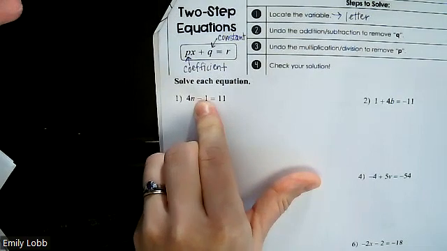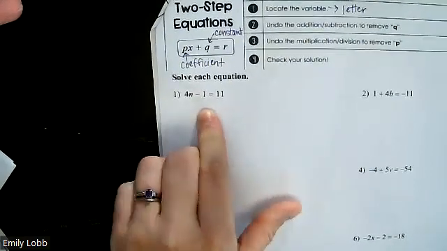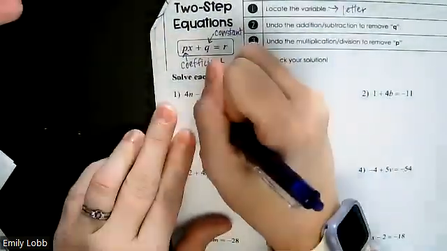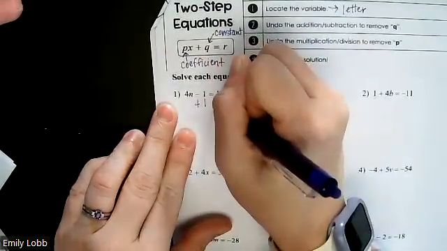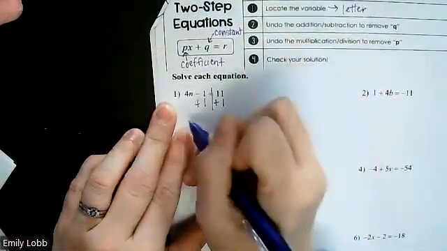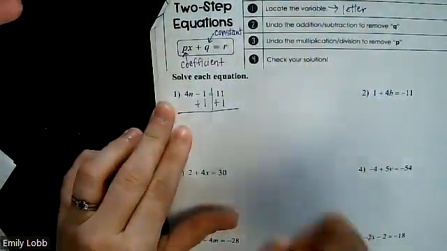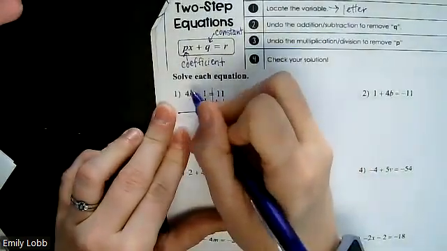How do we undo subtracting 1? Addition. Yep, we undo subtraction with addition. So we're going to add 1 to both sides. So here's where it's important that you're showing your work. If we add 1 to both sides of our equal sign, we're bringing everything down, right?